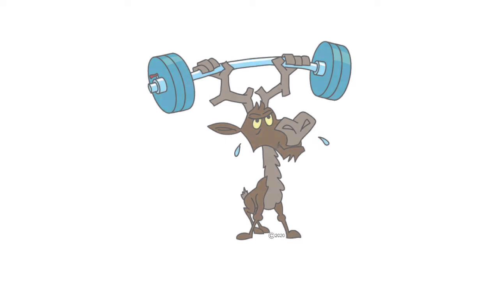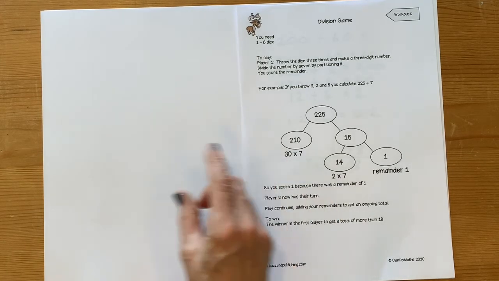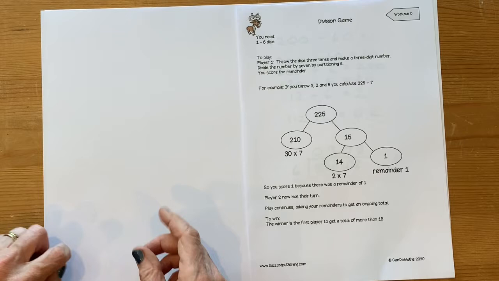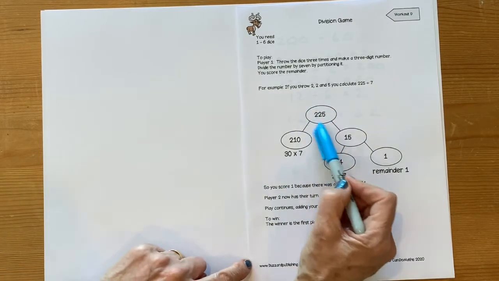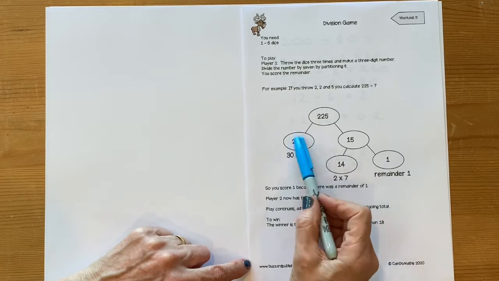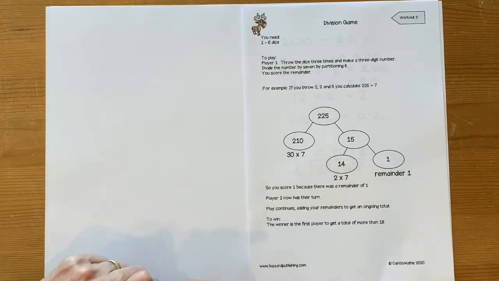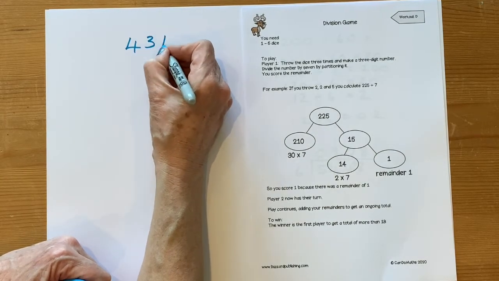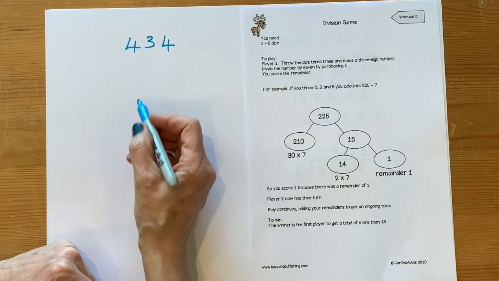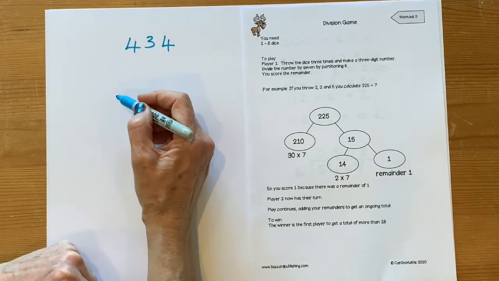Let's have a look at a game then. So this is about using partitioning to divide mentally. All right. So we're thinking about throwing the dice to generate a number. So in this case, the dice has been thrown to get a 2, 2 and a 5. So we're thinking about from 225, what known fact can I use to help me calculate it? Yeah. So say I'd thrown 3 numbers and I had, I don't know, let's have 434, say. Okay. So I'm thinking about how can I partition that number into a nice multiple of 10 lots of 7.